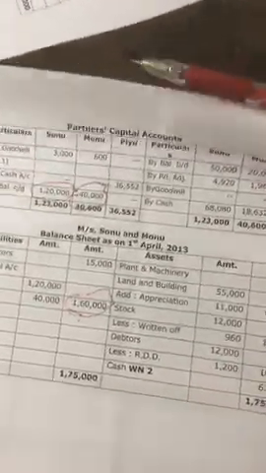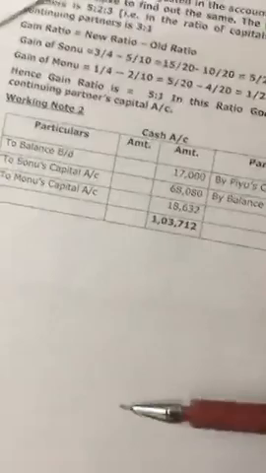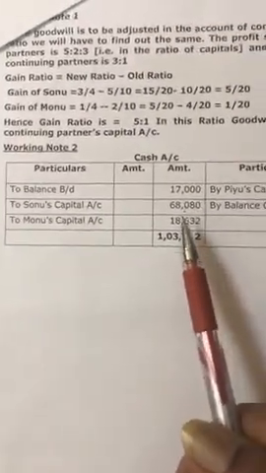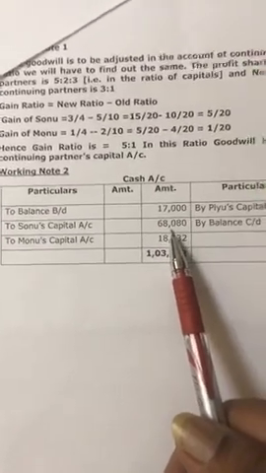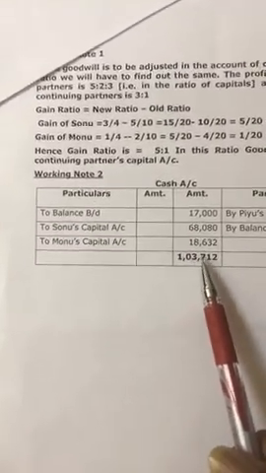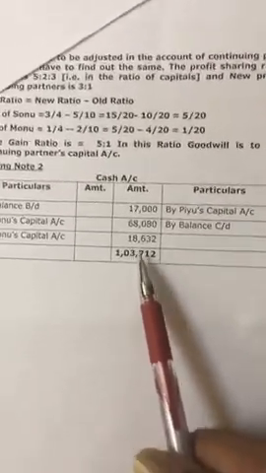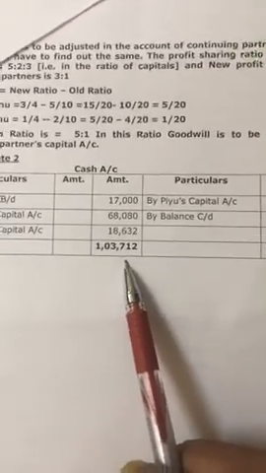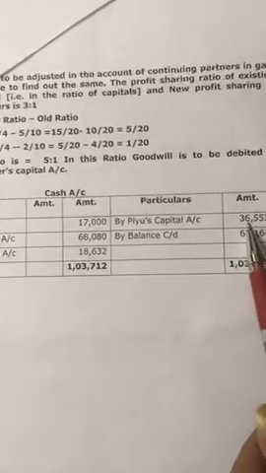And for this purpose, it is better to prepare a rough cash account. And so, the balance brought down. Cash account debit to Sonu's capital. Cash account debit to Monu's capital. Thus, the cash balance has gone up to 1,03,000. And out of that, the amount payable was given to PU.